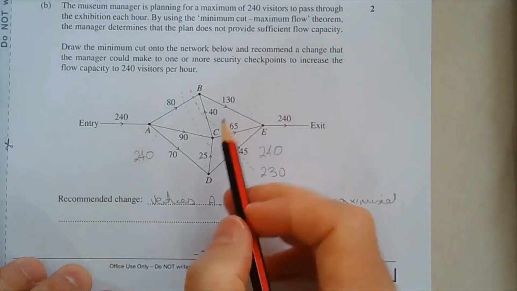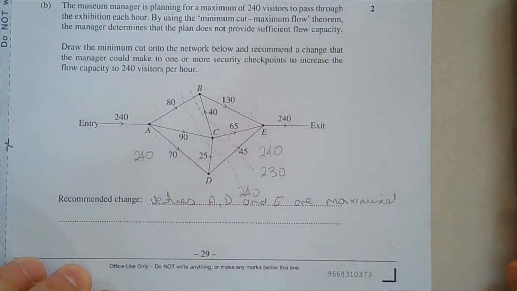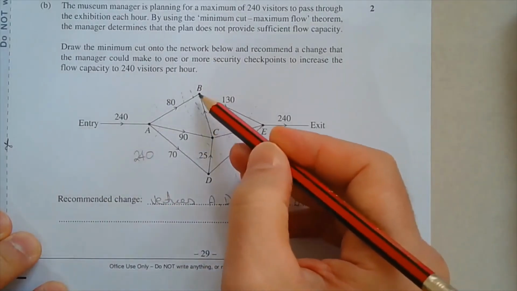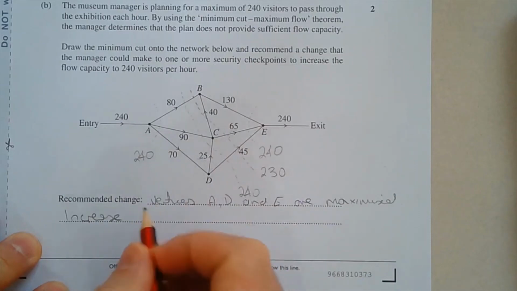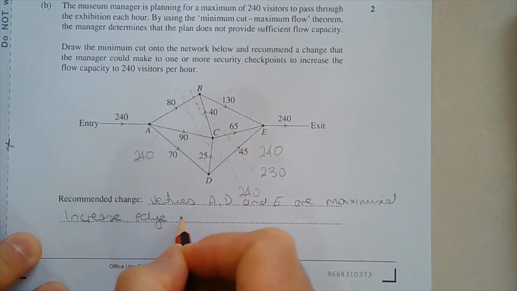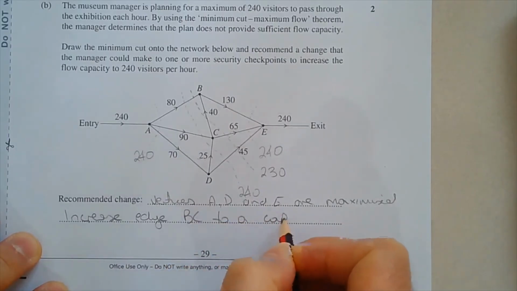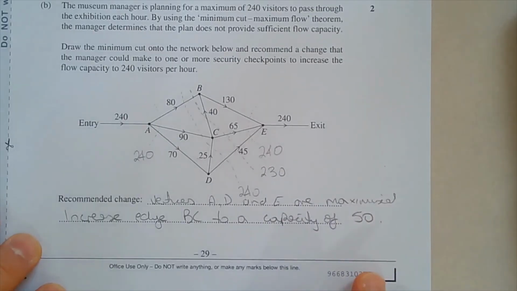Okay, so if you have a look at vertex C, we got 90 plus 25, okay, is going into C, okay, which is 115, but we've got 105 coming out of C. Okay, I would increase, in fact, this edge here to a capacity of 50.